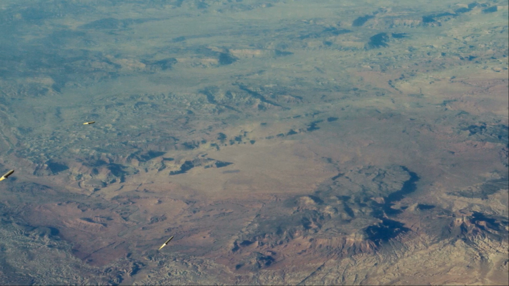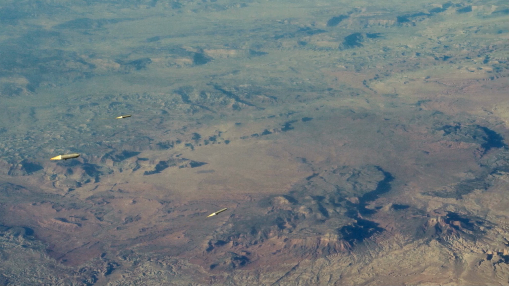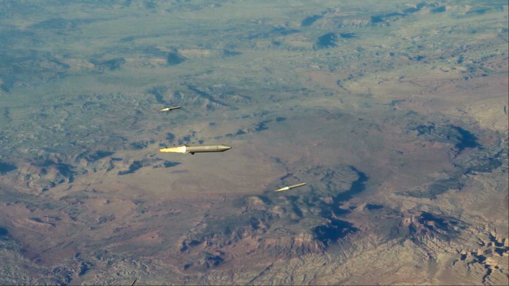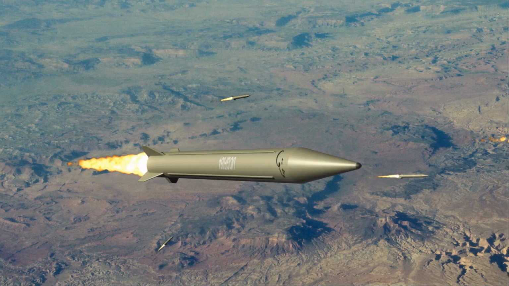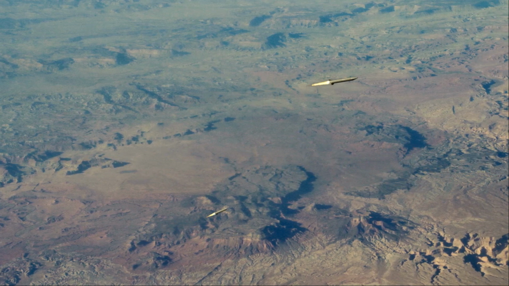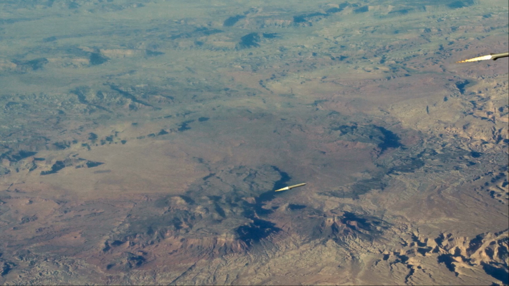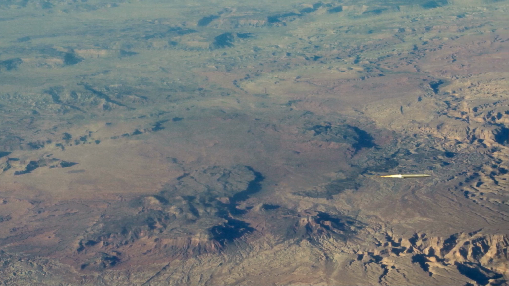There are mainly two types of guidance. One is heat-seeking and another is radar-guided. Most of the air-to-air missiles come under these two categories. Besides these, there are some more guidance systems like GPS, laser-guided, etc.